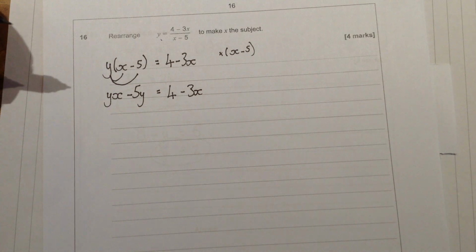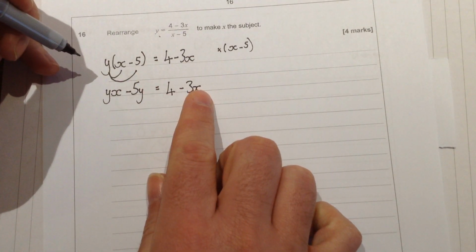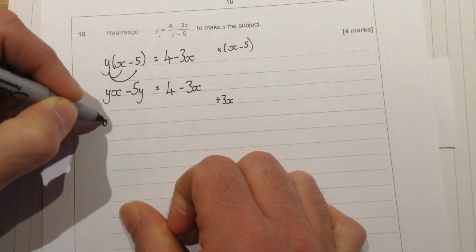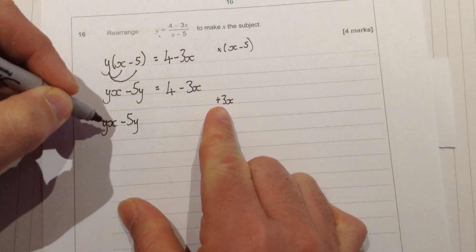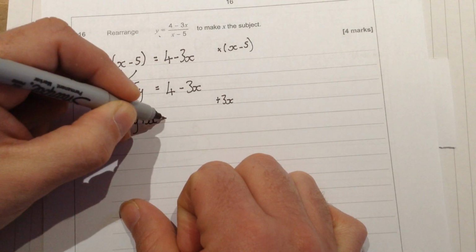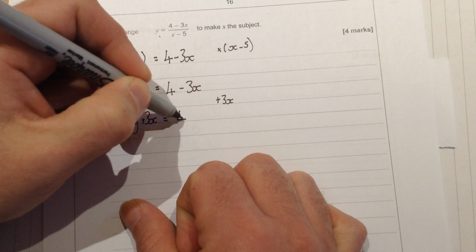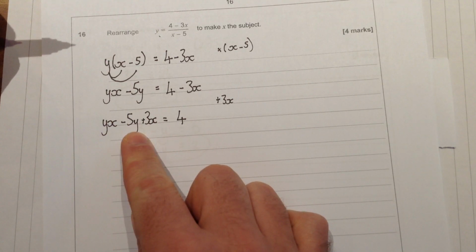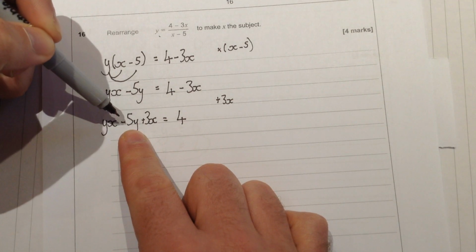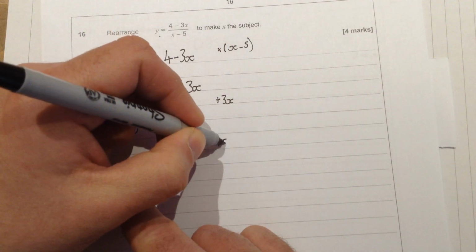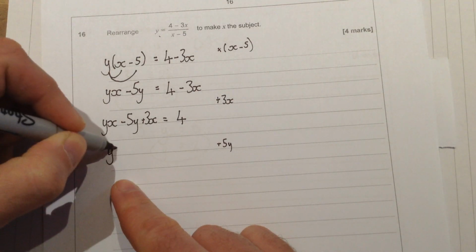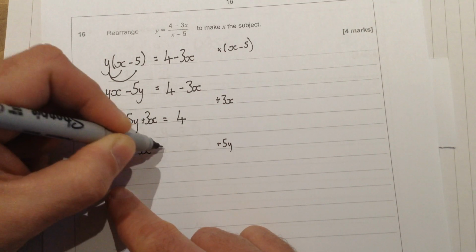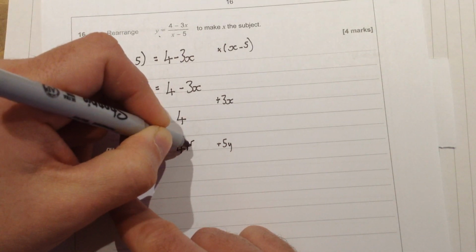The best thing we can do is try and get all of the x's together on one side. So if I add this 3x onto both sides, that would give me yx minus 5y plus 3x, and on the right hand side, that would leave me just 4. The next step is to remove anything on this side that does not contain the letter x. So that's this minus 5y. If I add 5y to both sides of the equation, we get yx plus 3x is equal to 4 plus 5y.